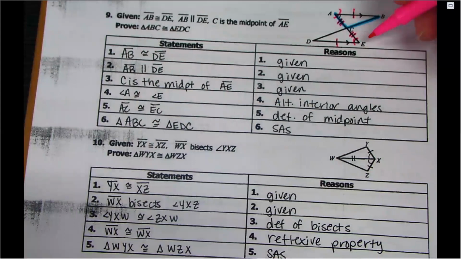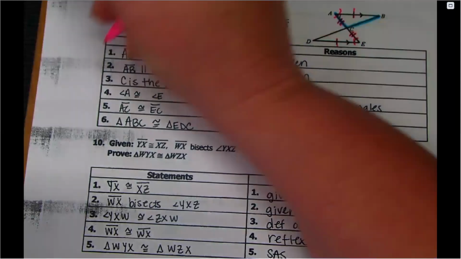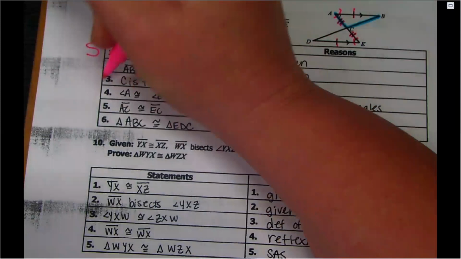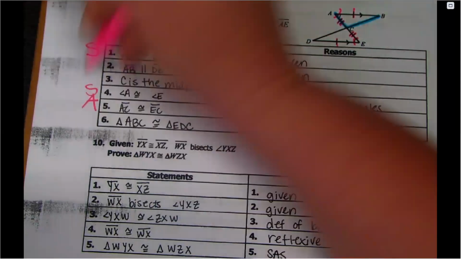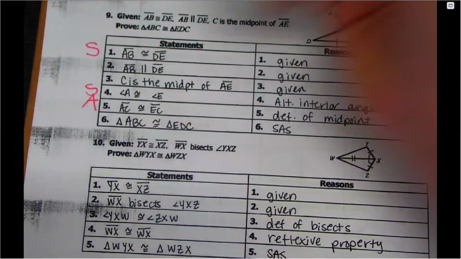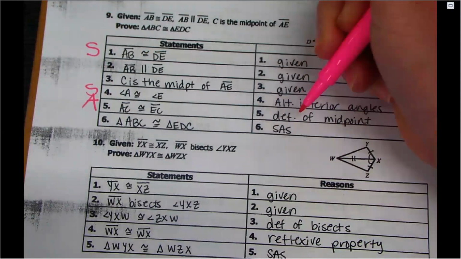Yes, sir. Sure. Yeah, that's fine. Then yours would have looked like S, A, but S is not one. So anytime you get that, don't write it like that. Put it in the order of the included angle.